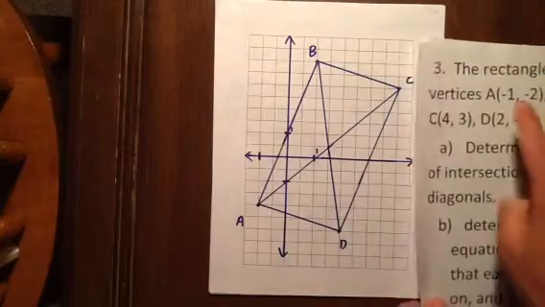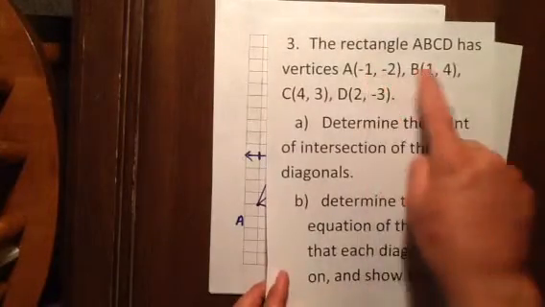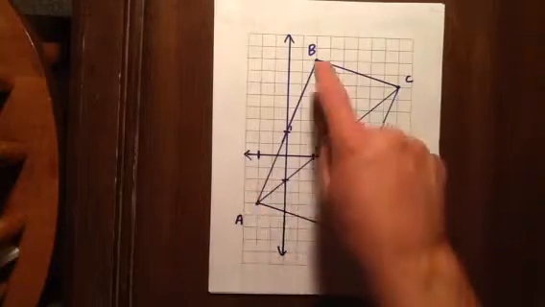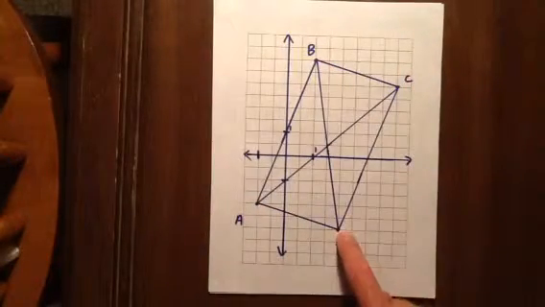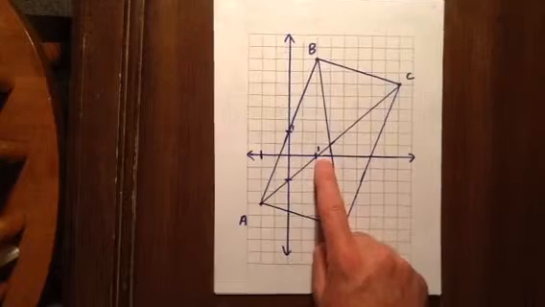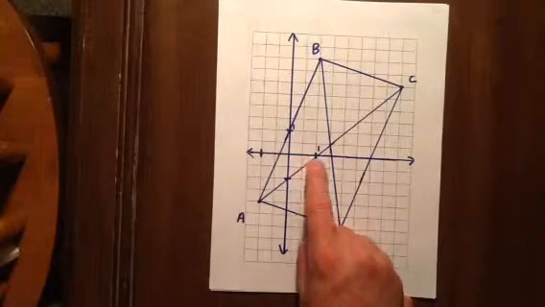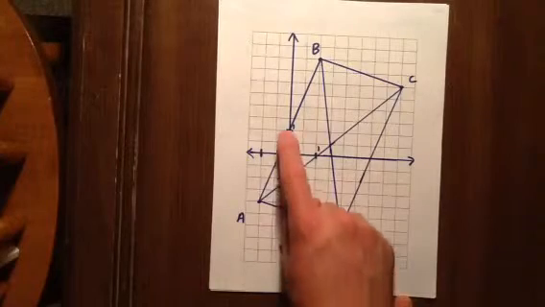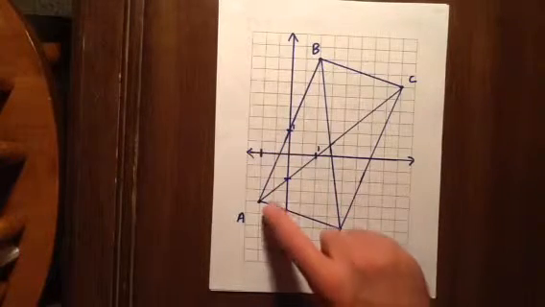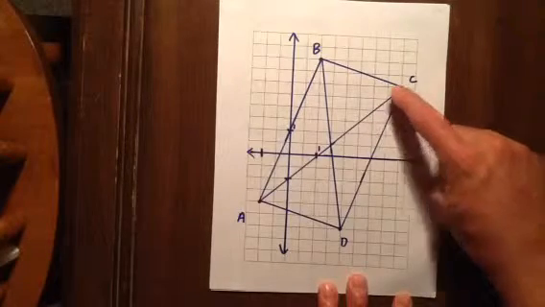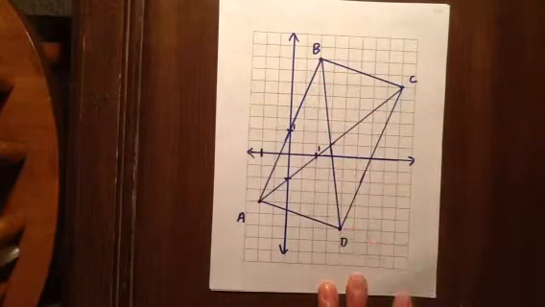We're given the points A, B, C, and D. So we graph them, A, B, C, and D. In this question, note that one unit for graphing purposes is 2 grid squares on both the x and the y axis. Now the diagonal is the line that goes from A to C, as well as the line that goes from B to D.